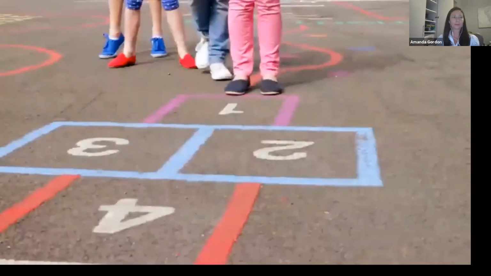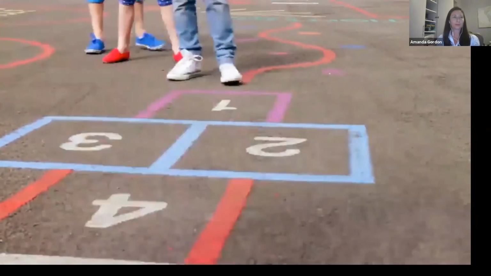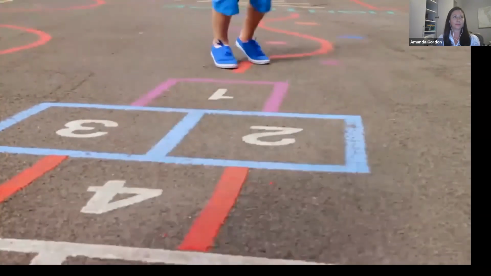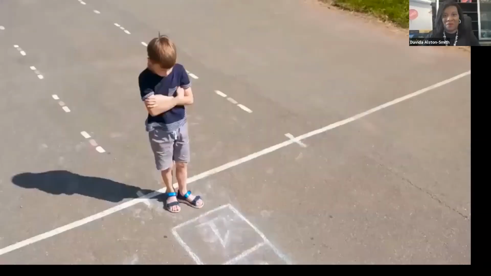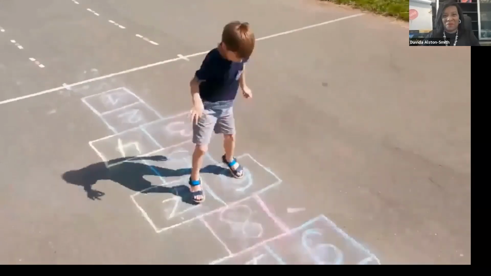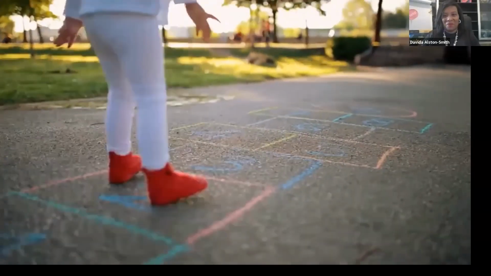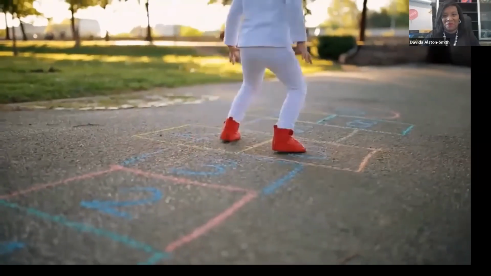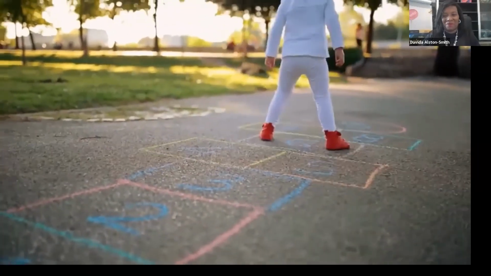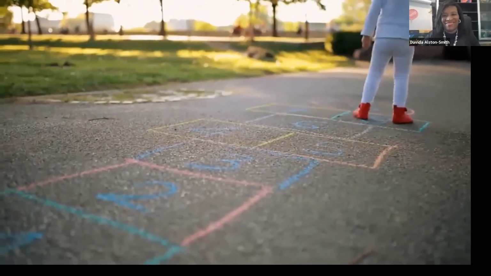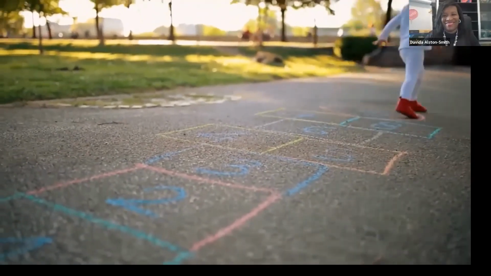Let's play hopscotch. Hop, hop, hop. Hop and jump. Ready? 1, 2, 3, 4, 5, 6, 7.